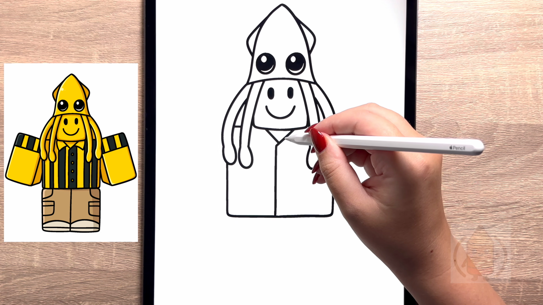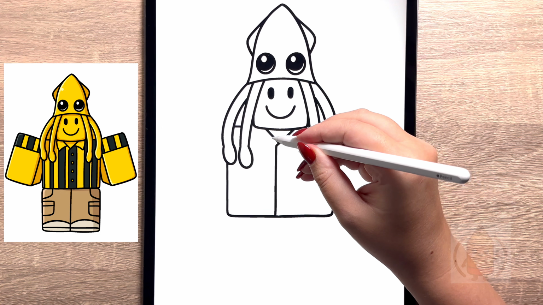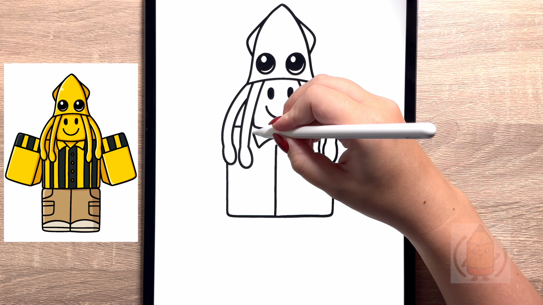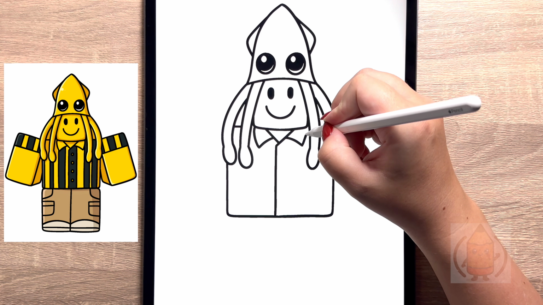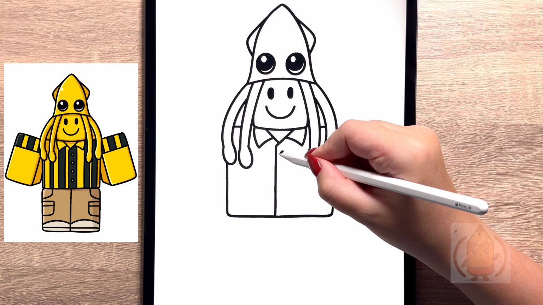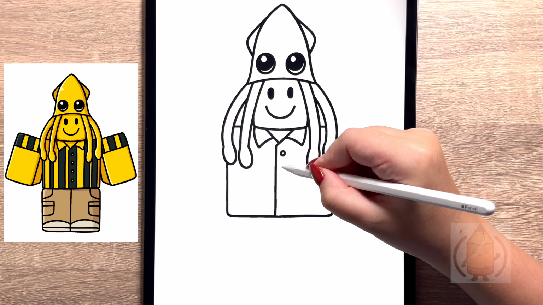Let's draw on the collar. We're going to arch this out slightly on the right as well as on the left. And then from the side, curving this around and in towards the bottom of the head. Now from here, we're going to draw in 4 circles for the buttons as we come down on the right-hand side.